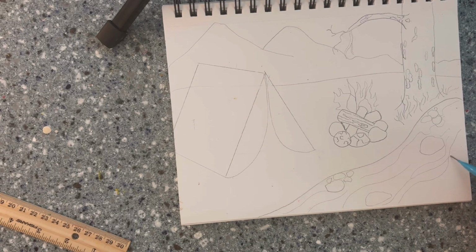Which direction, I'm not really sure. You don't want any angles. You want more smooth curves. So that might make it look more like water.